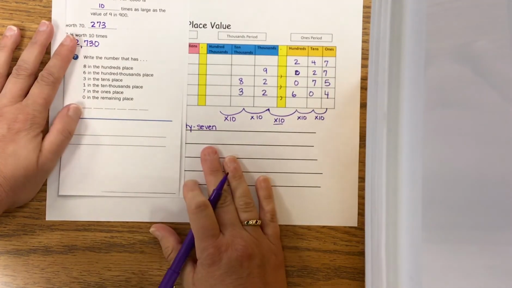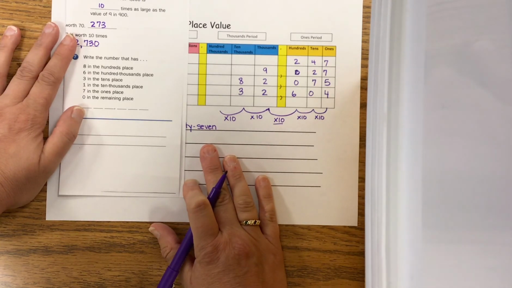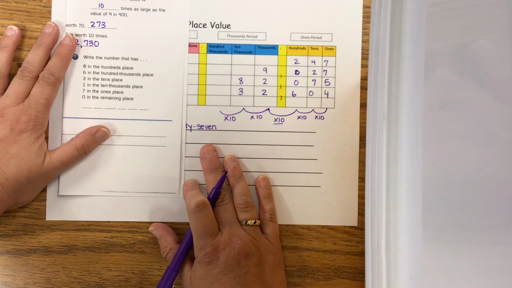Write the number that has an 8 in the hundreds place, a 6 in the 100,000s place, a 3 in the tens place, a 1 in the 10,000s place, a 7 in the ones place, and a 0 in the remaining place.